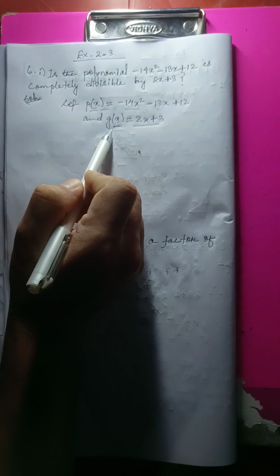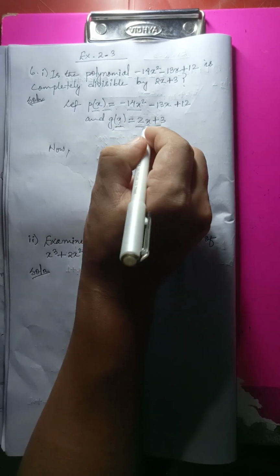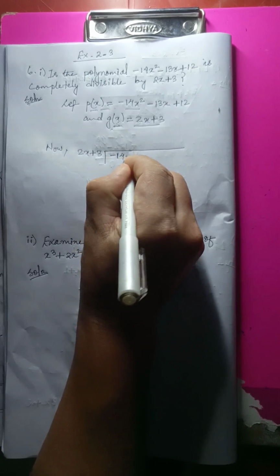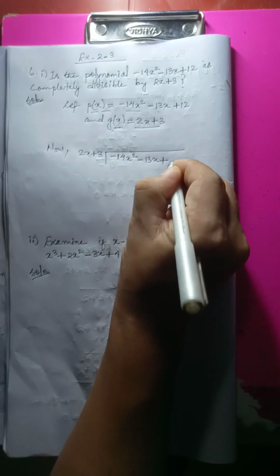Then if we can get remainder as 0, we will call it g of x is a factor of p of x, or p of x is completely divisible by g of x. Now let us write it here. What is g of x that we have? It is 2x plus 3. And what is the value of p of x that we have? It is 14x squared minus 13x plus 12.